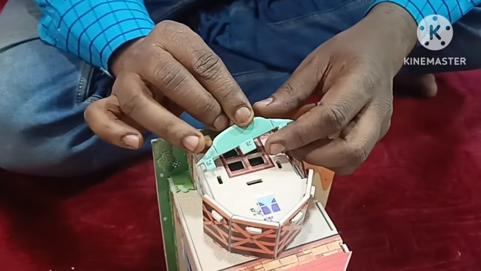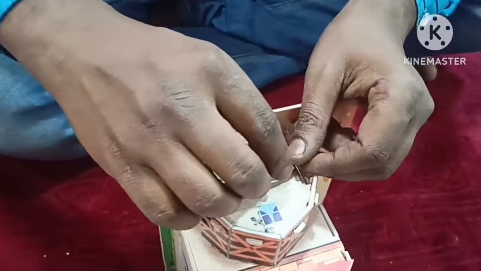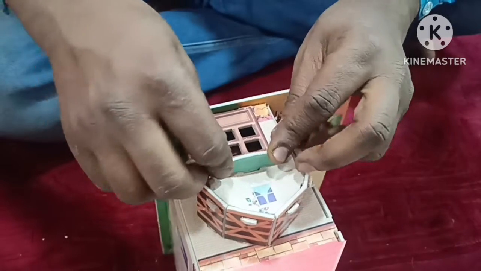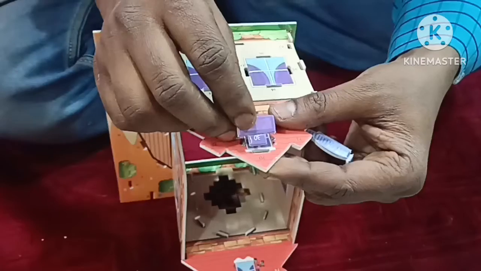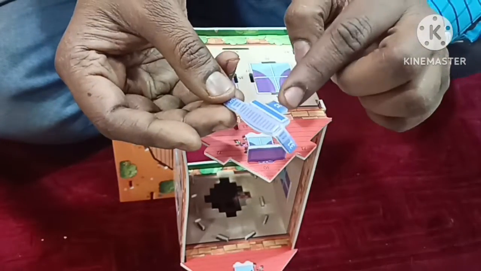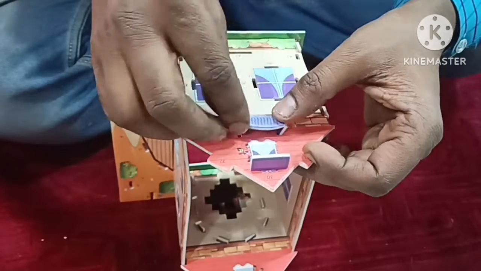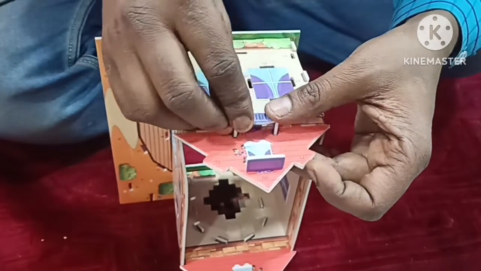27, 28, 29. Then 30. 31, 32, 33. This one 31, 32 and 33.